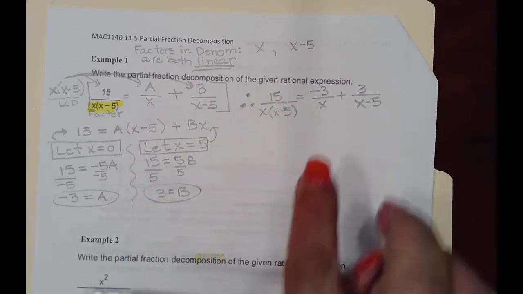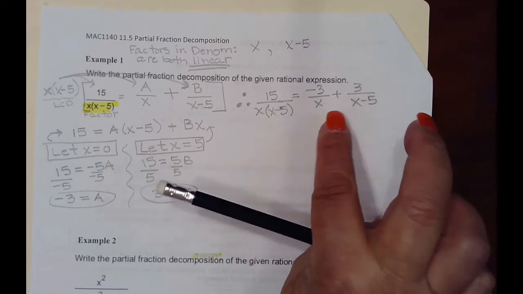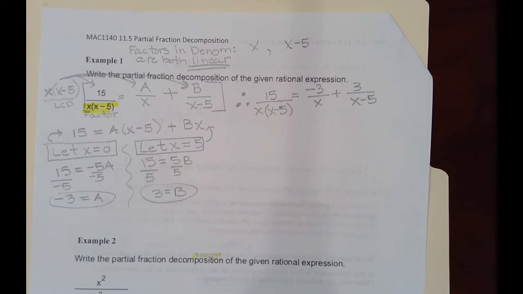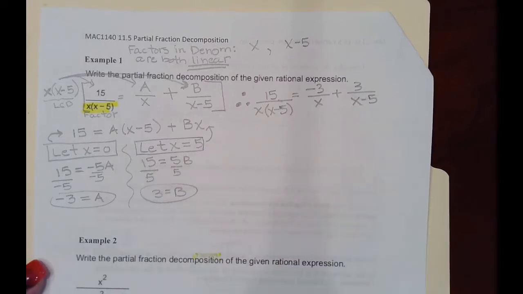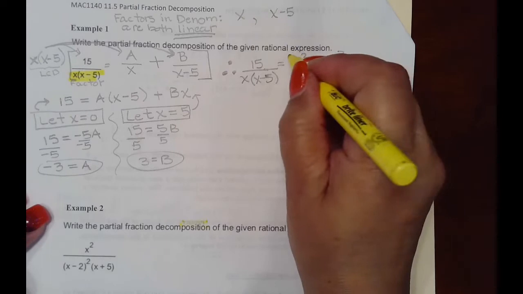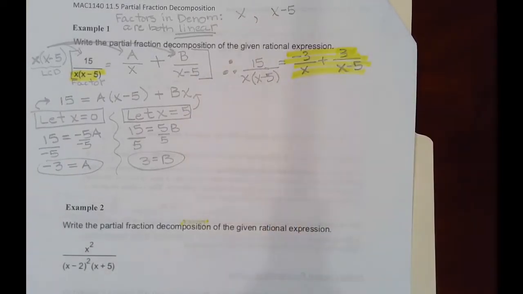This is exactly what you would be feeding into MyMathLab. You're going to show the two partial fractions that you've created and the numerators that you have found that go with them. Okay, moving on to example 2. And I believe they're only going to make you feed in this part right here, the two partial fractions.